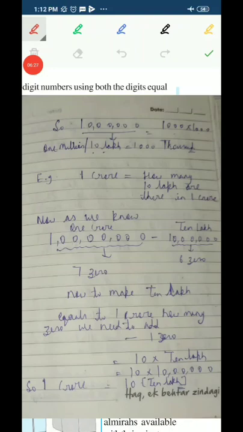Let's take one more example. 1 crore equals how many 10 lakhs? How many 10 lakhs are there in 1 crore? You don't need to think anything else. The important point to keep in mind is that we have to make the number of zeros equal to convert them.